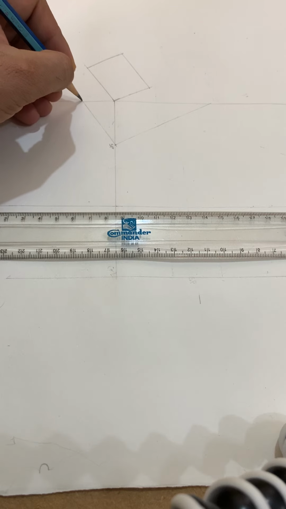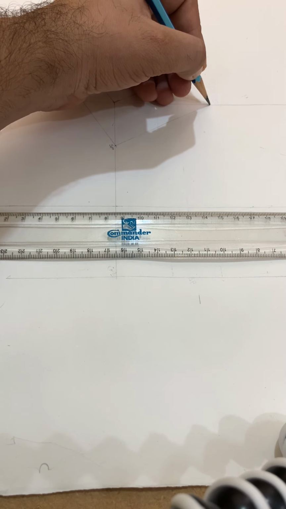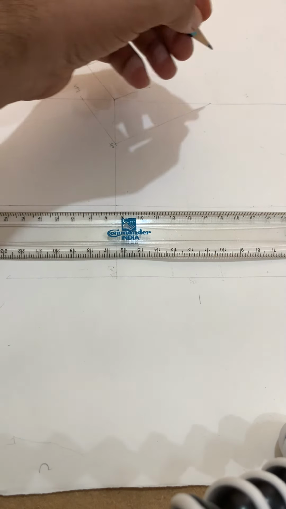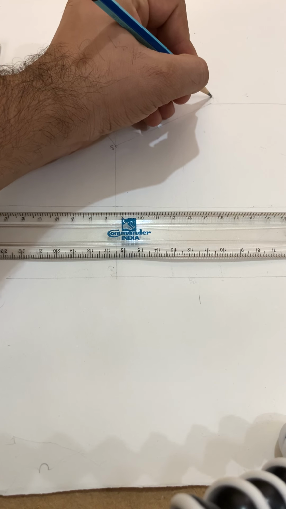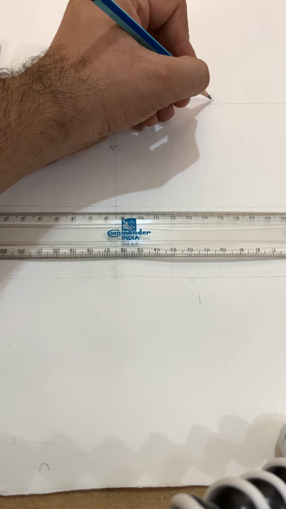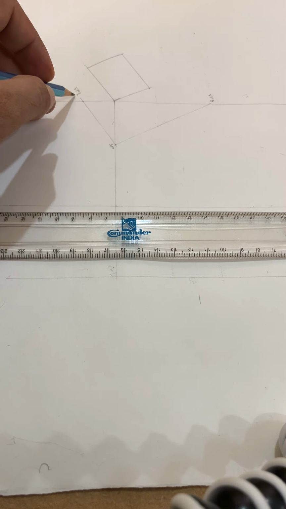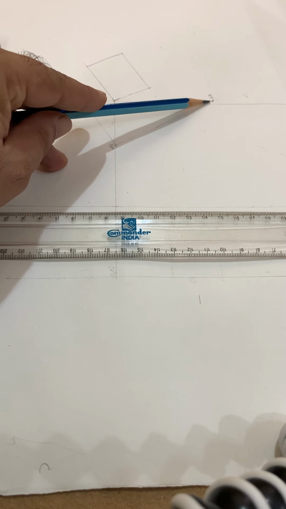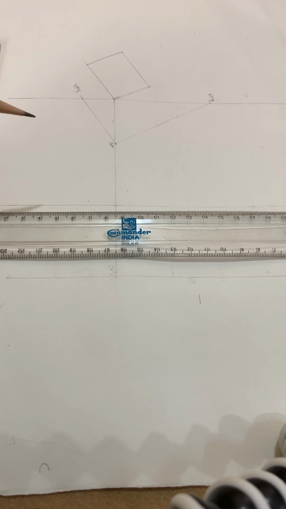So these 2 points I get, I am calling this VP small l and this as VP small r, vanishing point left, but I am taking it as smaller alphabet, and here I am taking VP small r.